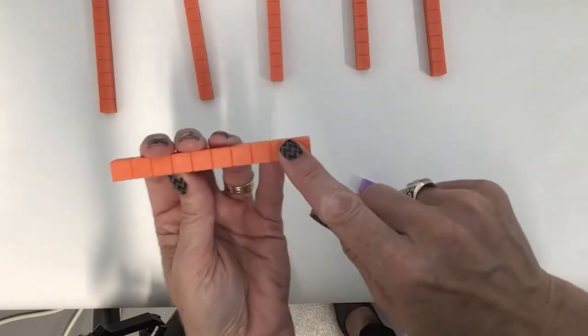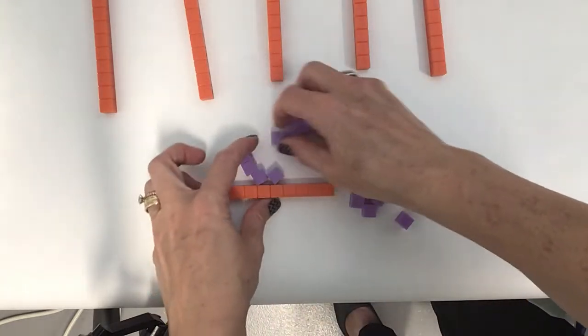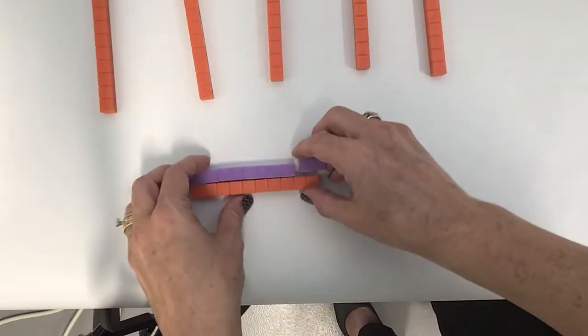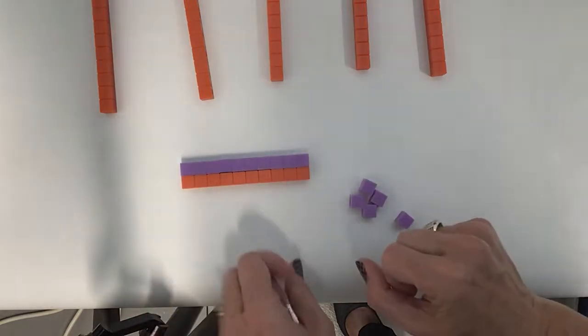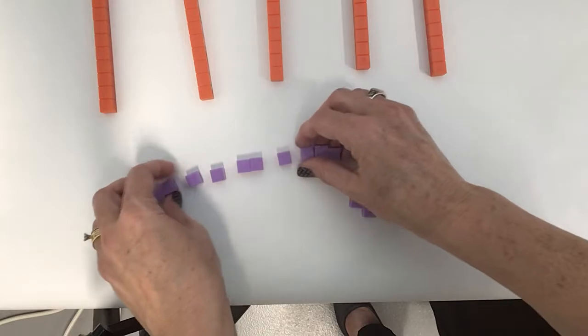And if you have kids who still don't recognize that that's 10/100ths, then you could take your 10 and line it up. I left one. Line it up so they see that these two things are equal. So I've traded this.